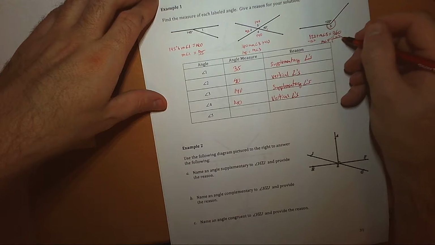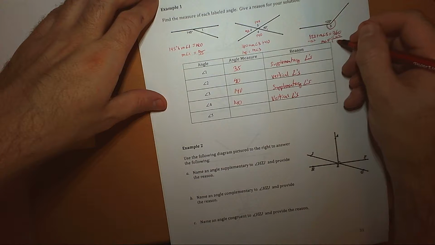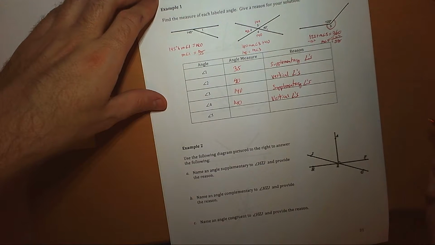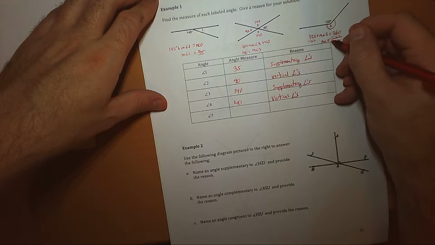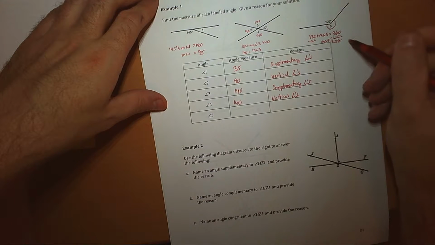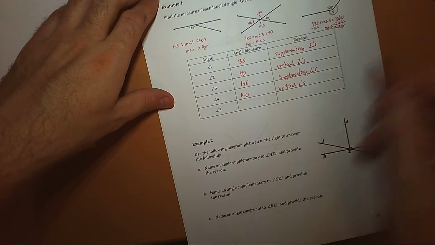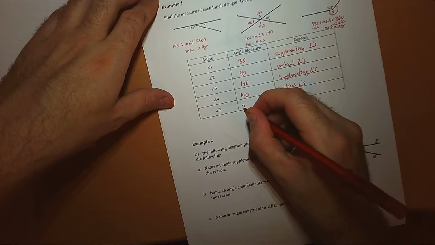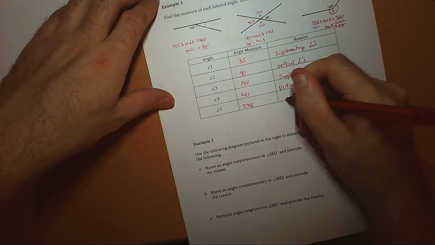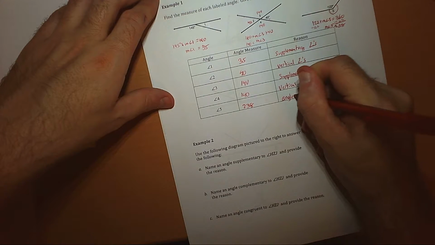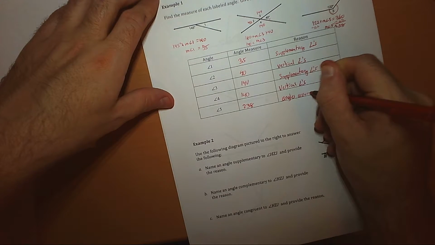We're going to have 238 degrees. I apologize, 238 degrees. So the measure of angle 5 is going to be 238 degrees because they're angles around a point.